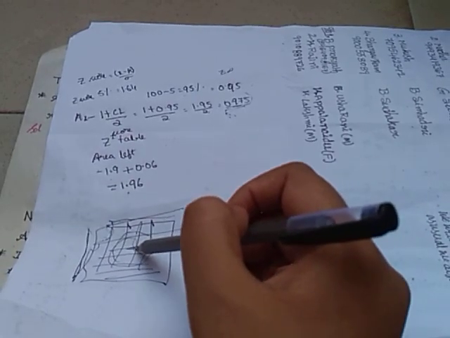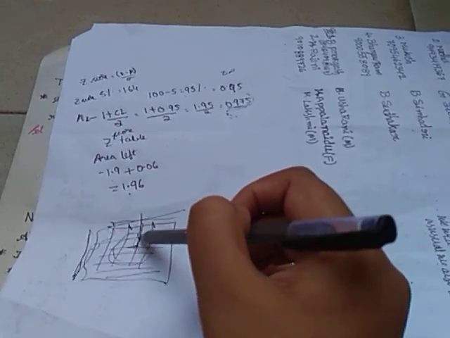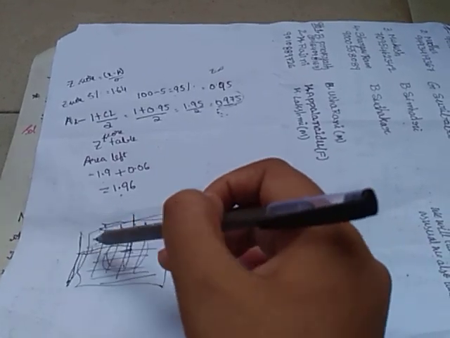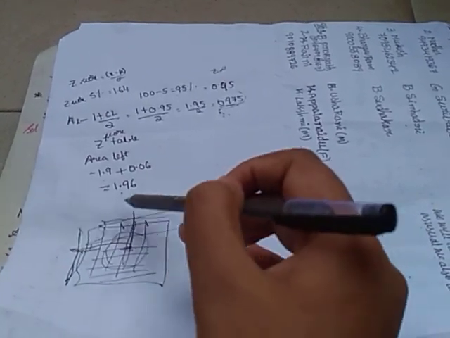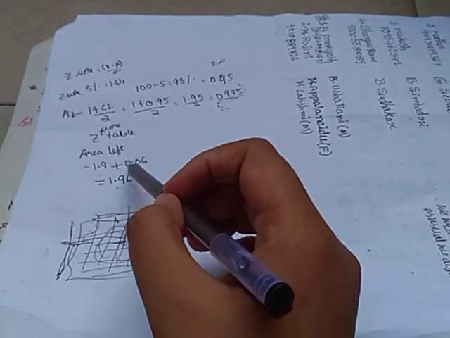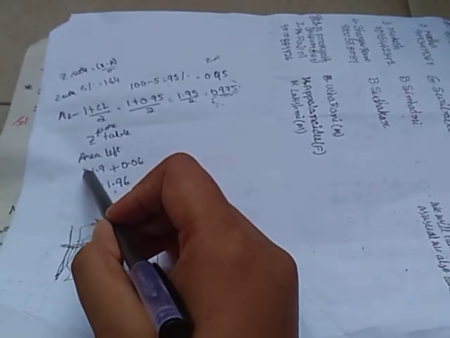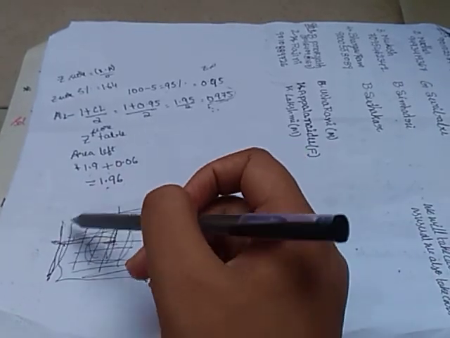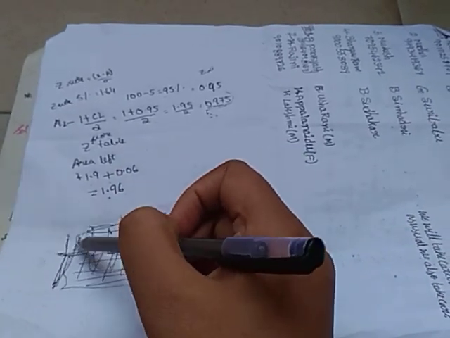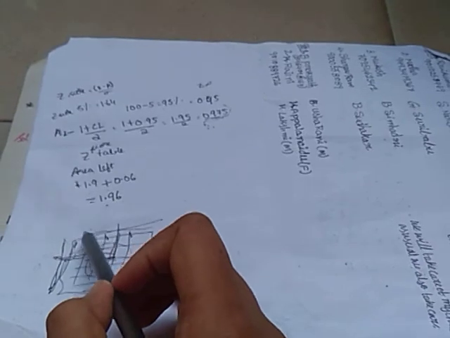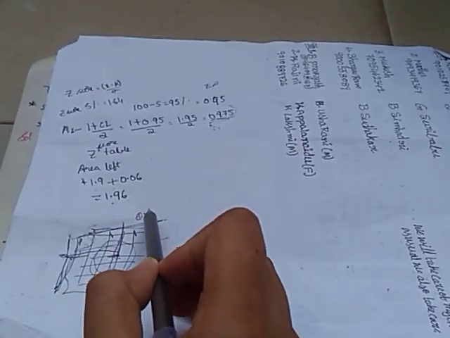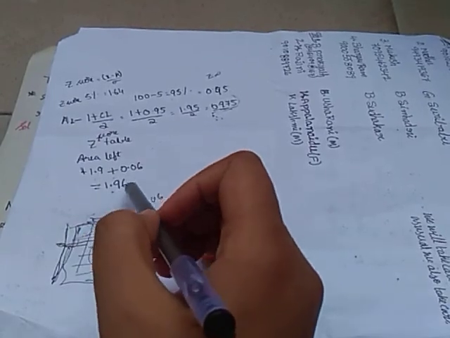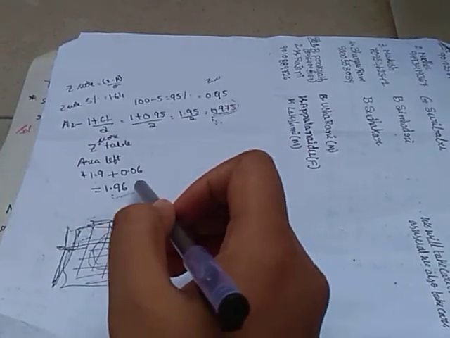So you'll check in which row it is, in which column it is. Based on that row and column, you will add those two values. See, where you will get 1.9 on the column side and 0.06 on the row's top side. Here you will find 0.09, 0.06. So you have to add those values and you will get 1.96.